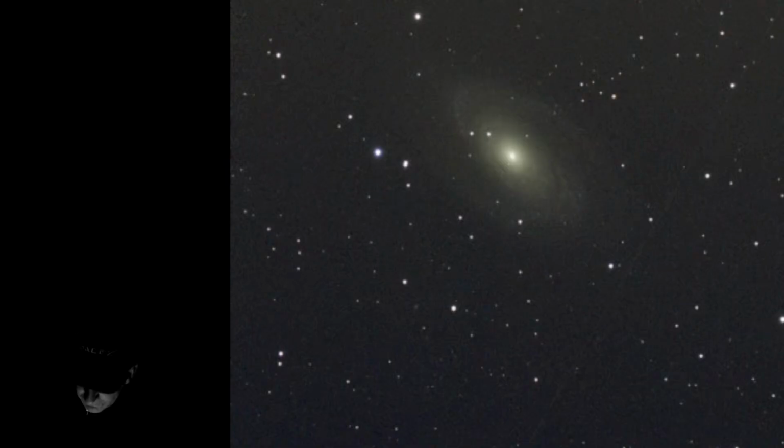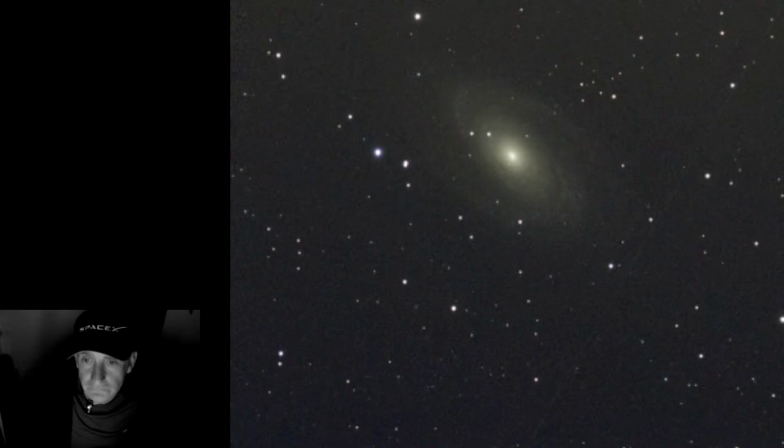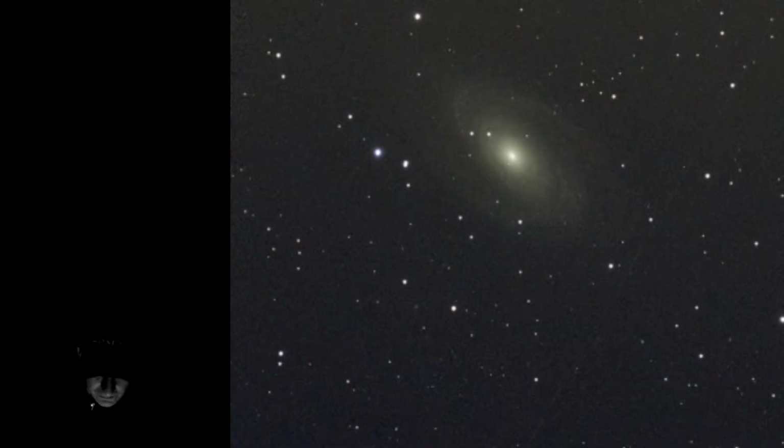Hello Japan, hello Karina, Antrana, Linda, Abraham, hello everybody. So we're looking at Bode's galaxy, and it's about 12 million light years away from Earth. So if you are thinking of going there, you need to leave now before it gets too dark.